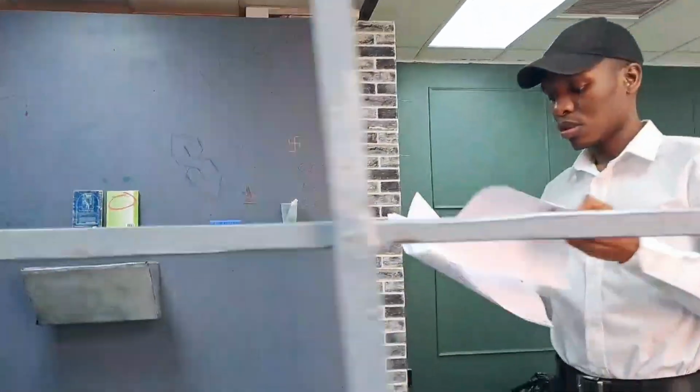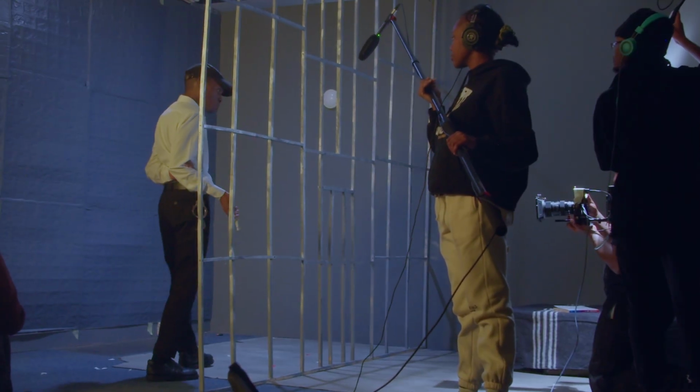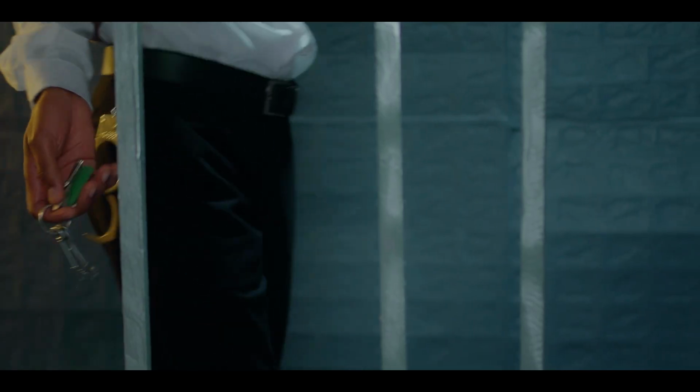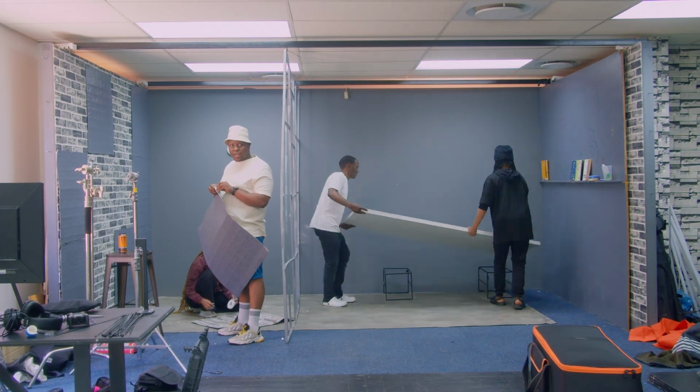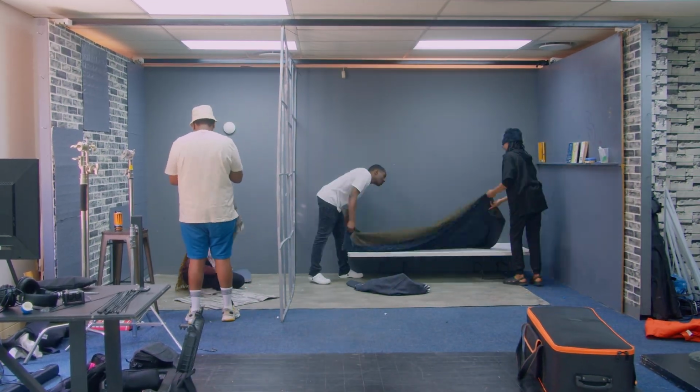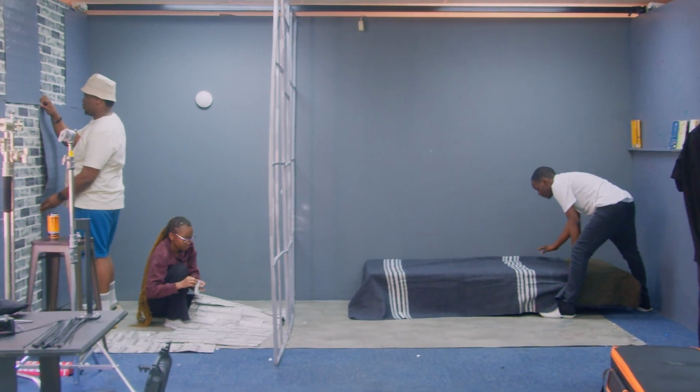So Ukabelo, the guy who's playing our prison warden, already had black pants, black shoes, a white shirt and a cap. The only thing we had to get for his outfit were handcuffs, and we got those at a toy shop. We actually used a door for our prison bed. We put stands under it and then we covered it with the blankets we got from Pep.